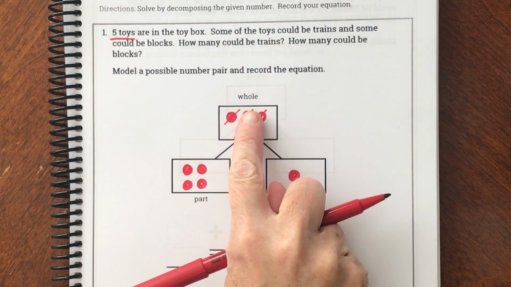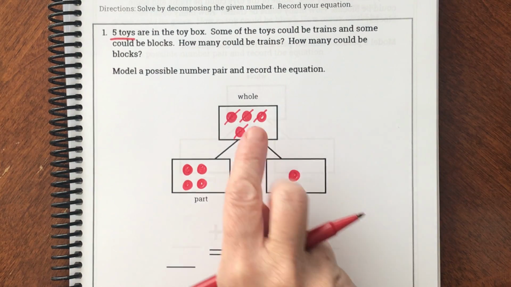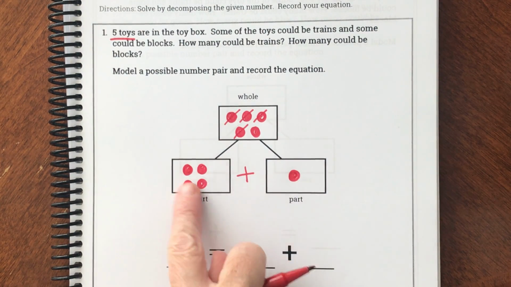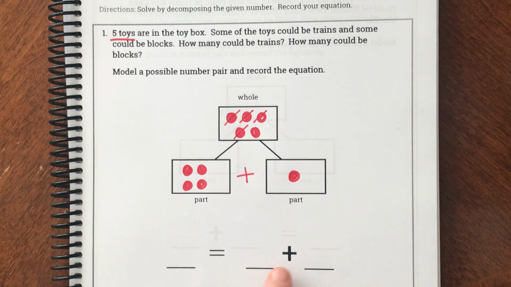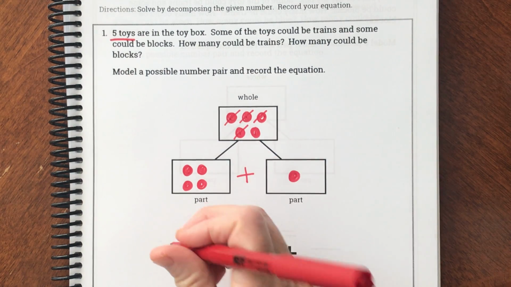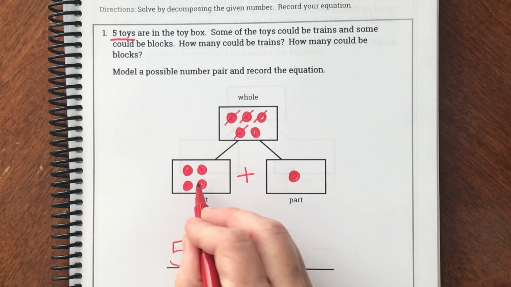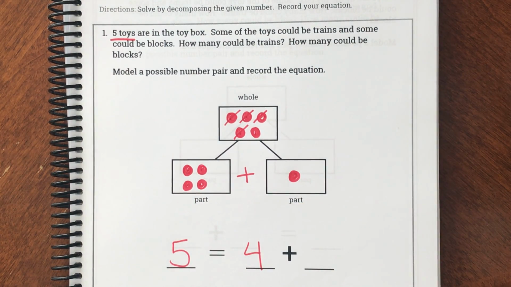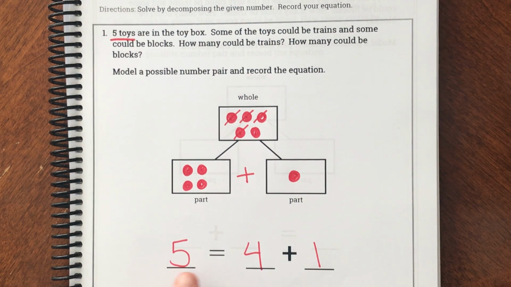And what do I know? I know my whole equals my part plus my other part. So I decomposed 5 into a 4 and a 1. Well, what was my equation say? My equation is whole equals part plus part. So my whole was 1, 2, 3, 4, 5. And my first part is 1, 2, 3, 4. And my next part is 1. So my equation is 5 equals 4 plus 1.